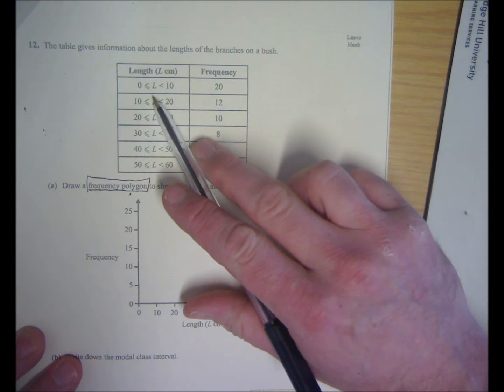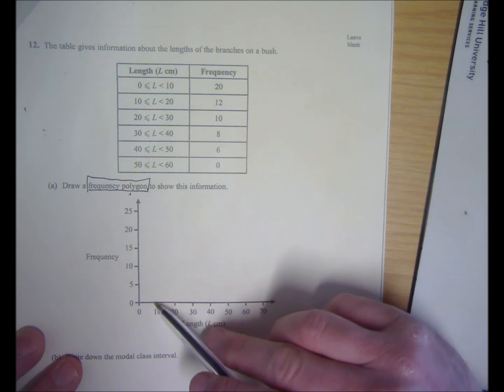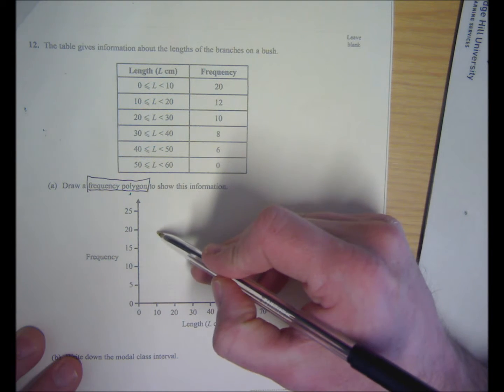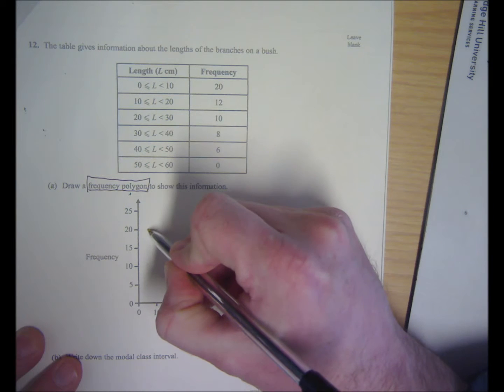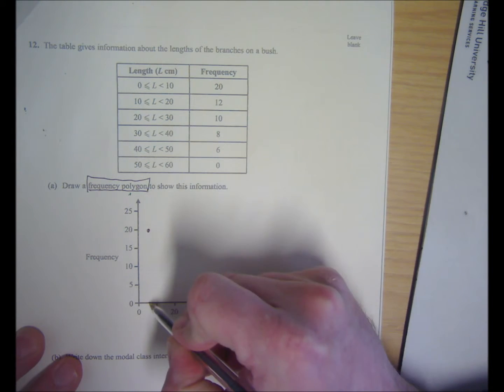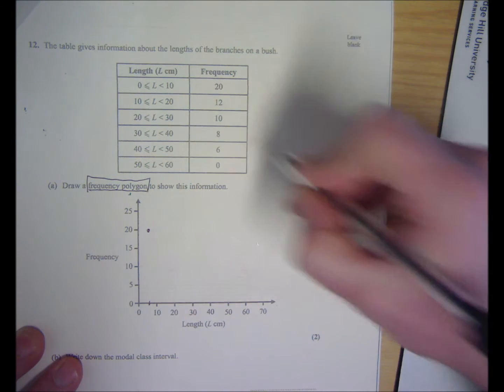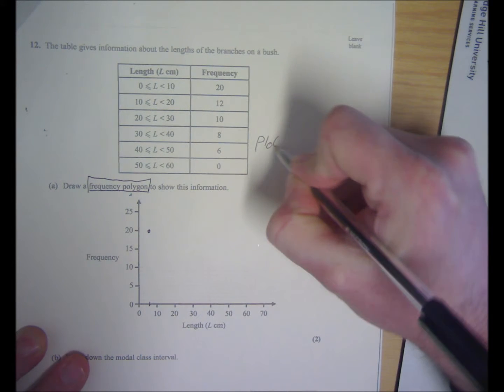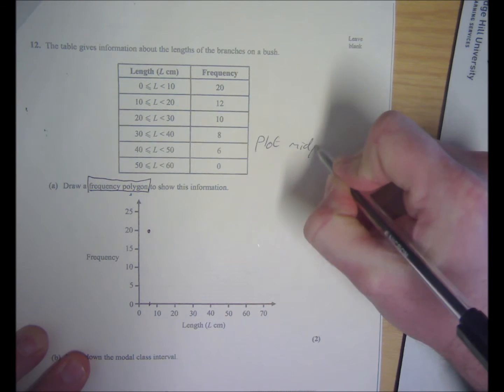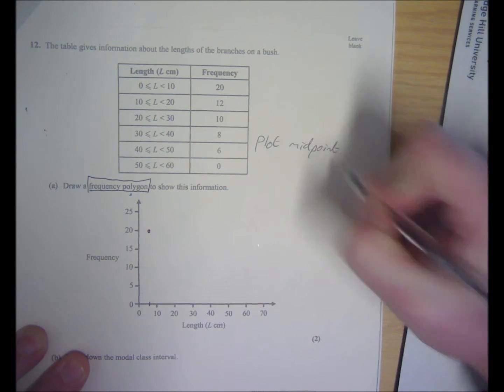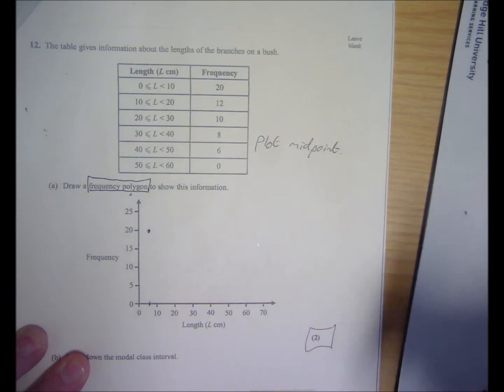So the first group goes from 0 to 10, and it's 20 high. So it's definitely 20 high. So where do I plot it? And the key is, I plot it halfway at the 5. So you actually plot your midpoints, and that will give you your full 2 marks.